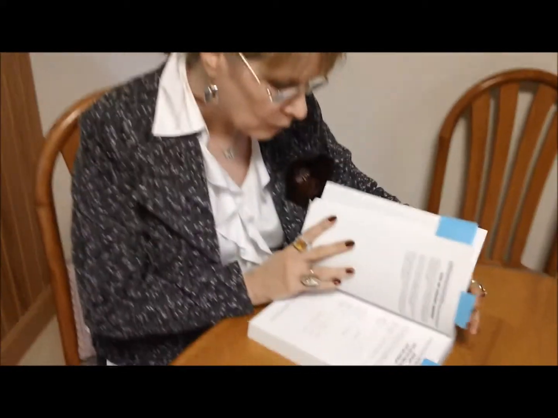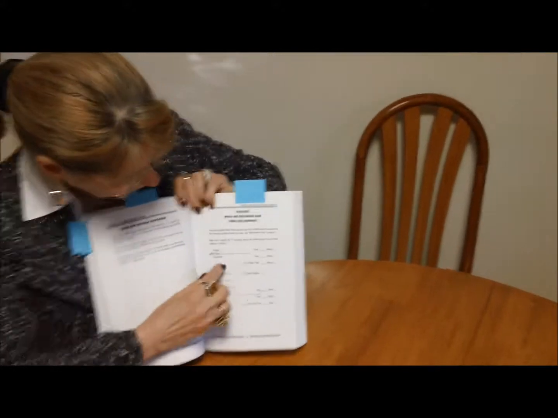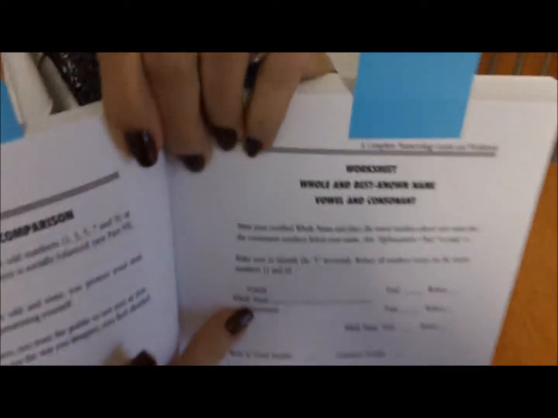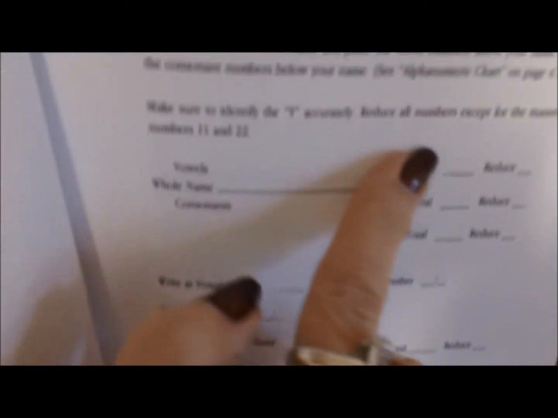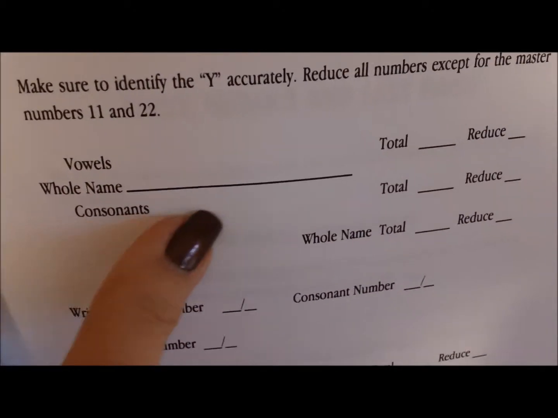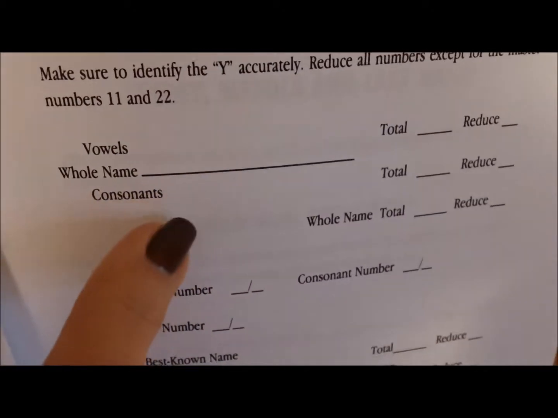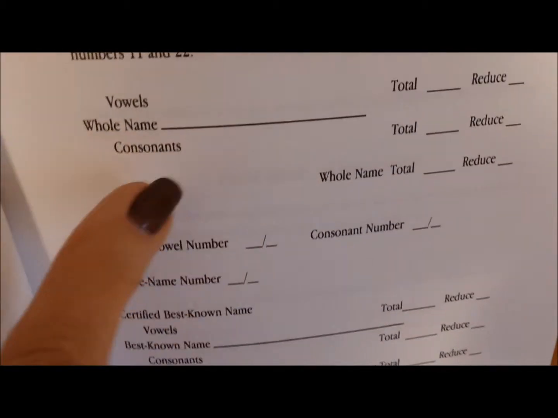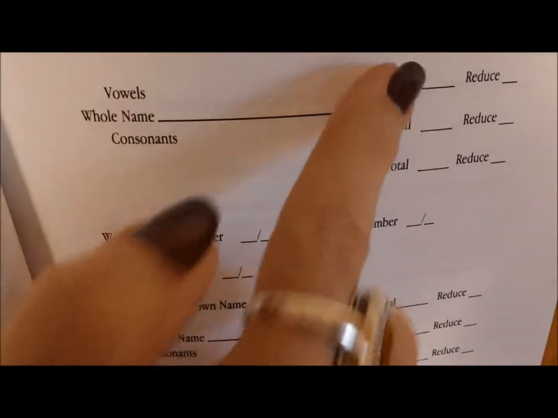Now I'm going to jump ahead. After you've done that, you're going to add it all up. Now you're going to go to another area, and you're going to print your name out again. And you're going to put the number of the vowels above. If it was an A, you put a number 1. And the consonants are going to go on the bottom. So if it's a B, that's a consonant, that would be on the bottom. And you add those numbers together. You add your vowels together, your consonants together, and guess what? They should be the same number as you did the first time around. If it didn't, then you have to do it over and figure out where you made your mistake.